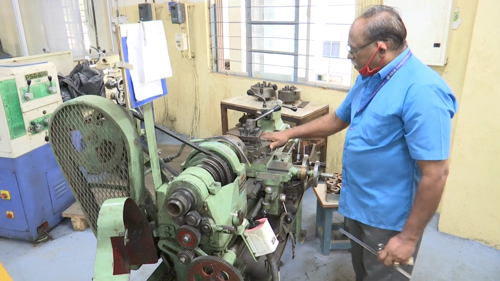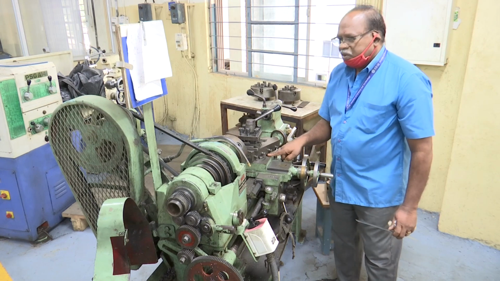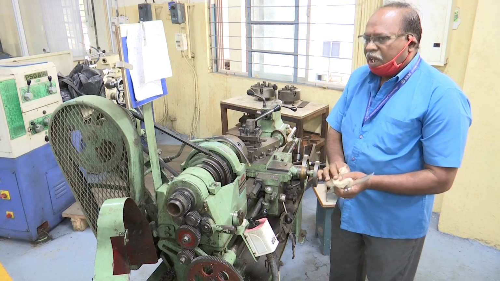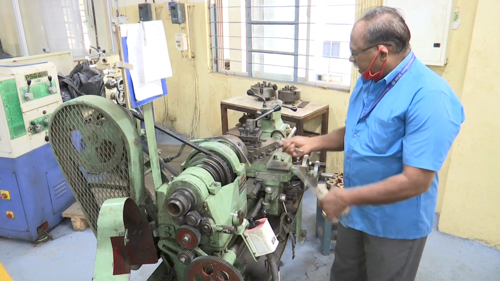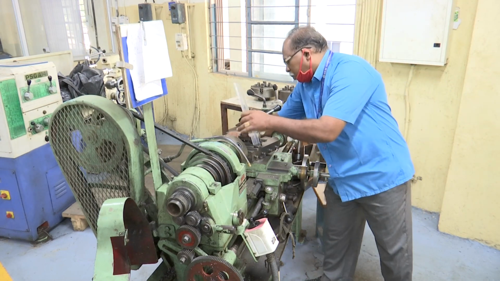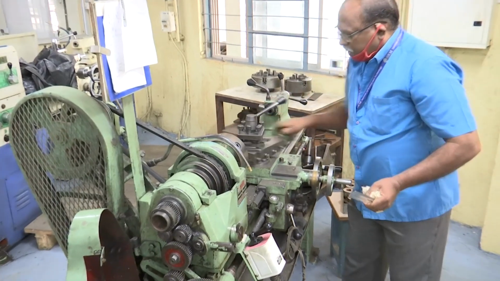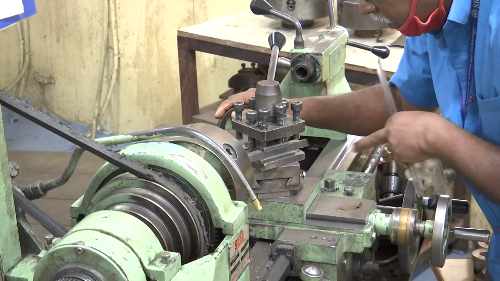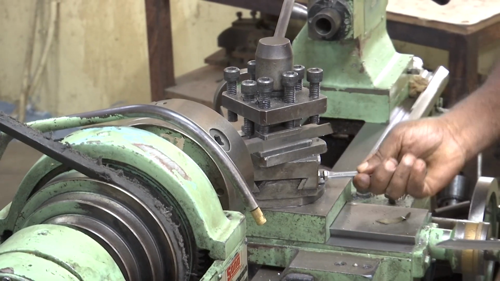Then there is the compound rest method. On the compound rest, the angle scale is available. So we calculate for taper turning. When we want the taper turning operation, we calculate the degree and turn it to that degree. Then loosen the nut. Both nuts are available, and we loosen them. We turn the compound rest to the angle. So we get the angle, whatever angle you want. Then we set it, and then we tighten it here.